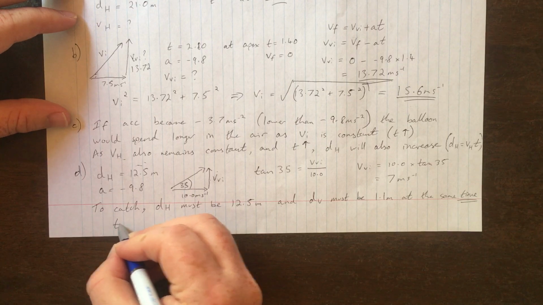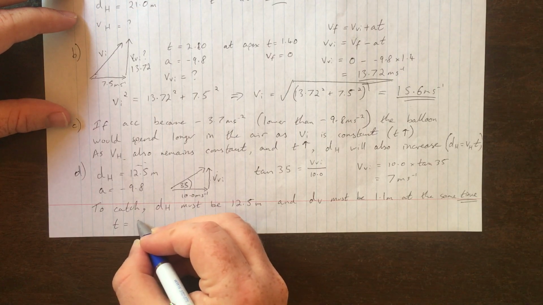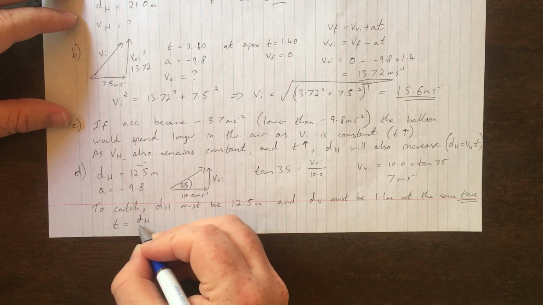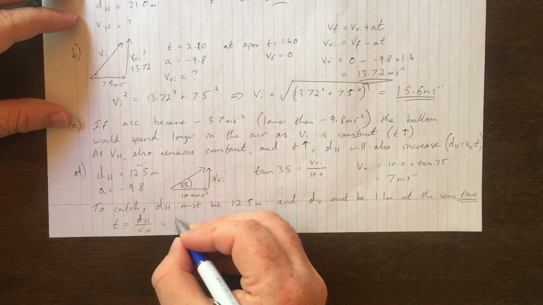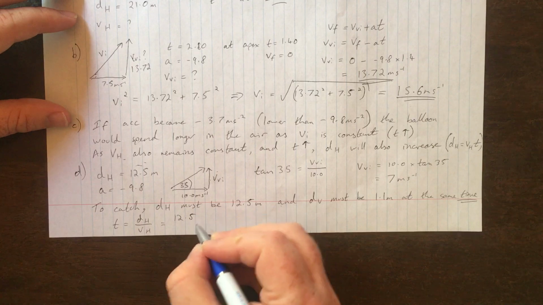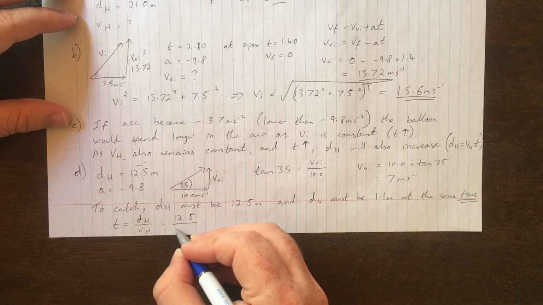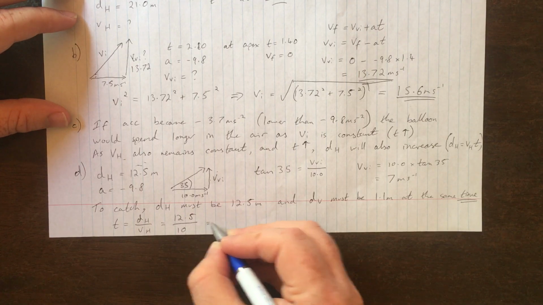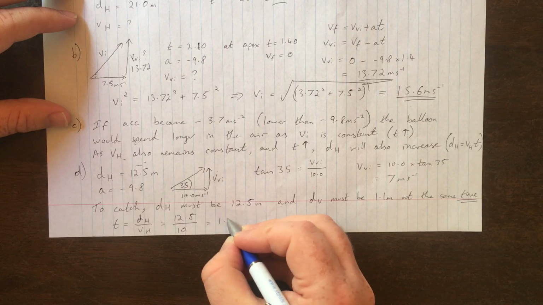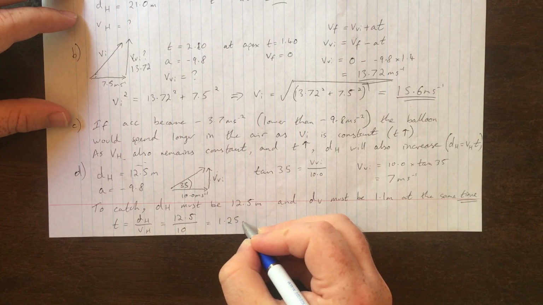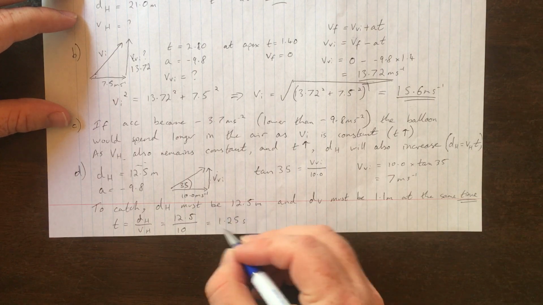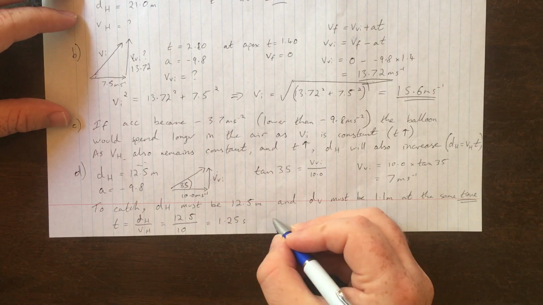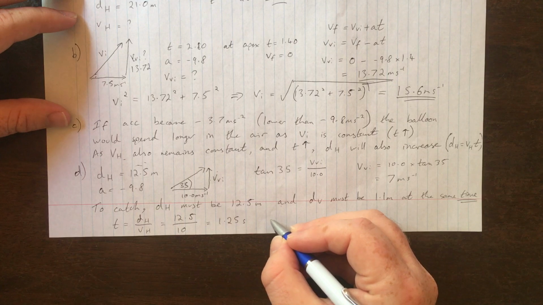So t is equal to dH divided by VH, so that's just d over v, which is 12.5 meters divided by 10 meters per second, which comes out at 1.25 seconds. Now we can take that value for time and substitute it into another kinematic equation.